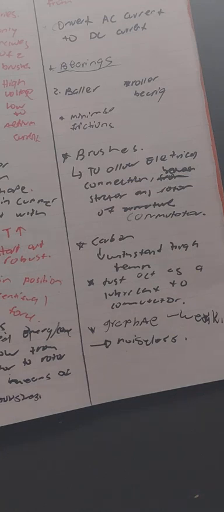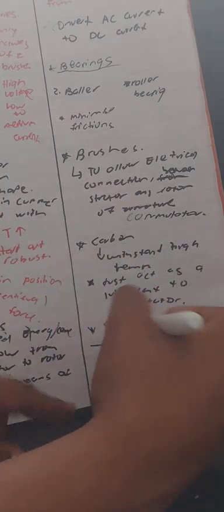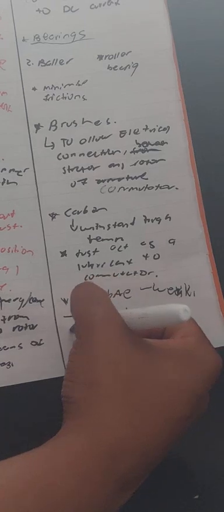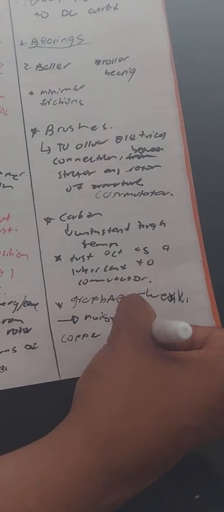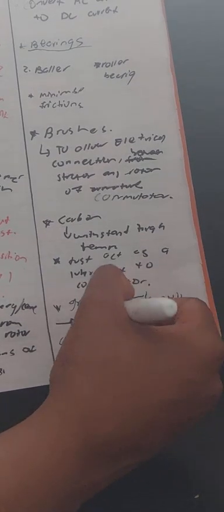And then they also use copper graphite. Why graphite? Because it is noiseless. Why copper?